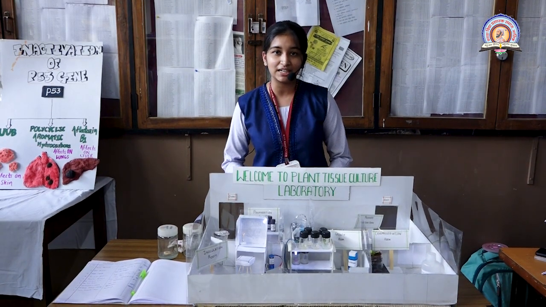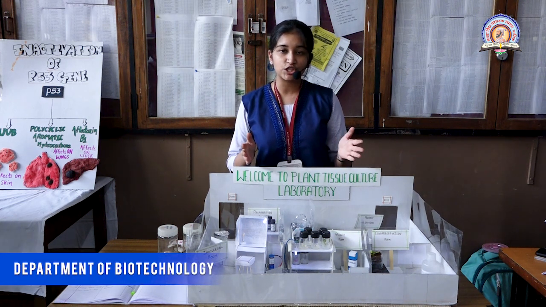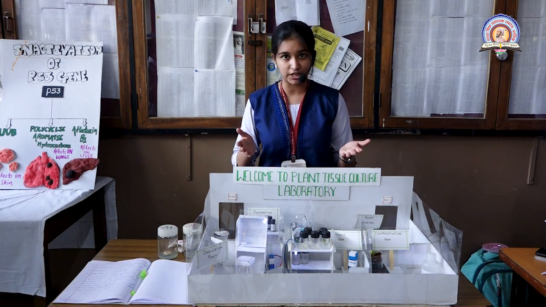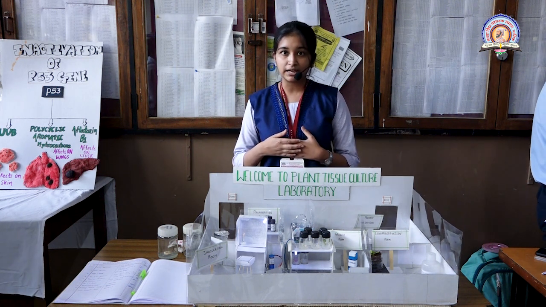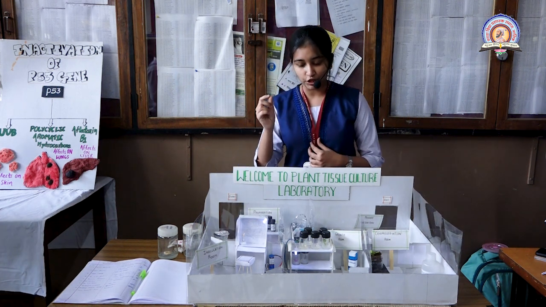I'm Shariva Kodu Patil. I'm from the Department of Biotechnology, and today we have made our model based on the basic layout of a plant tissue culture lab. Plant tissue culture is one of our core subjects, and its basic aim is to grow an entire plant from a small piece of plant, which is the tissue which we use.